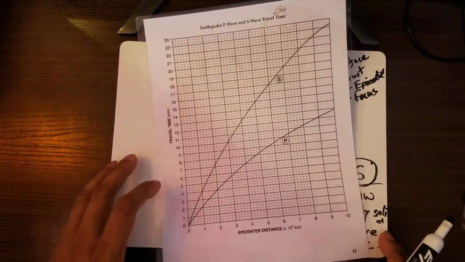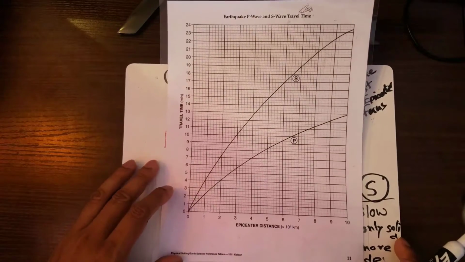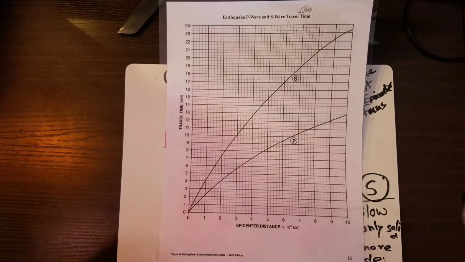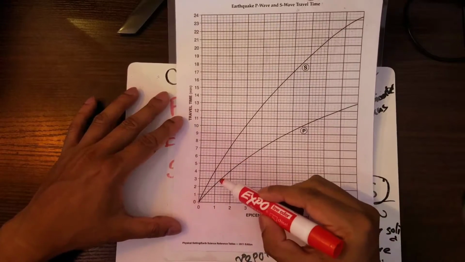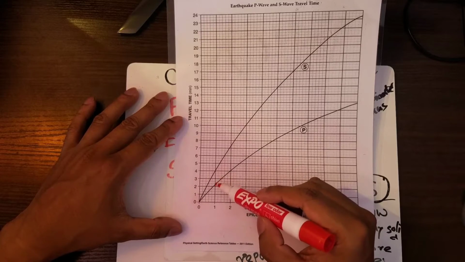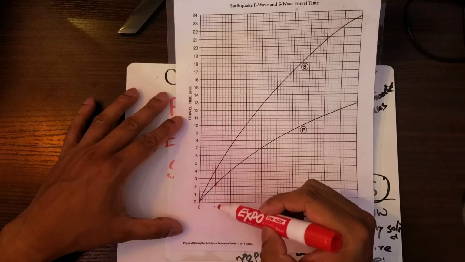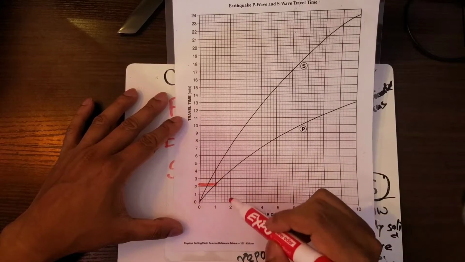As I said, the P wave travels faster than the S wave. Let's see how that works. Let's say I am at this location. At this location, you can see this is the P wave right here.